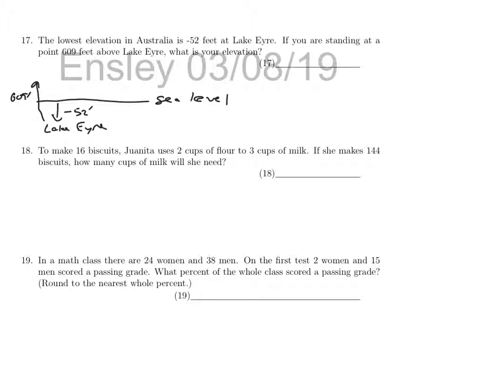And so in terms of my number line, if I was at sea level, I'd have to go 52 feet down and then 609 feet up. So the result of that is just the sum of 609 plus negative 52. And that's, whatever that is, 557 feet above sea level. And so that's just a matter of changing the description of what's going on in words into arithmetic. There's no actual algebra problem here.